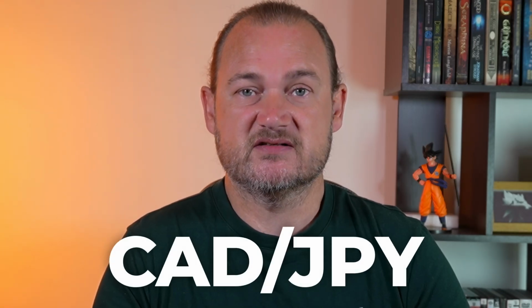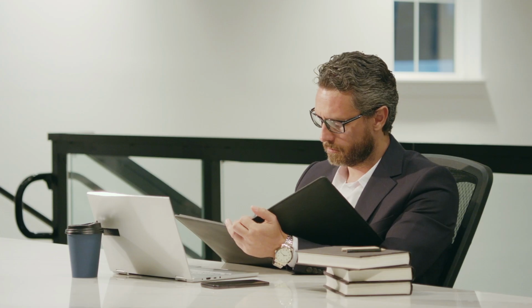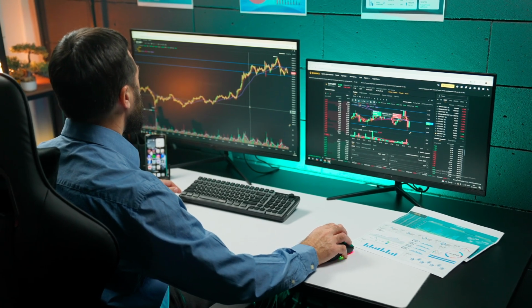The next currency pair is the Canadian dollar versus the Japanese yen, or CAD JPY. This pair is interesting because it combines the commodity nature of the Canadian dollar with the defensive behavior of the yen. The result is an asset that loves long-term stable trends. If CAD JPY starts moving in one direction, it often continues for a long time.